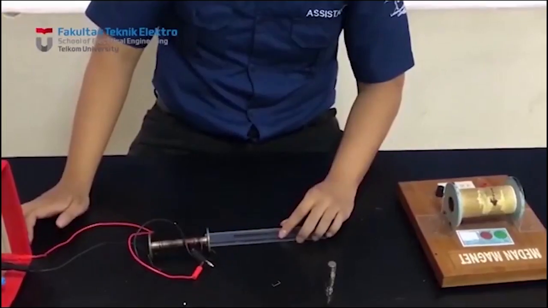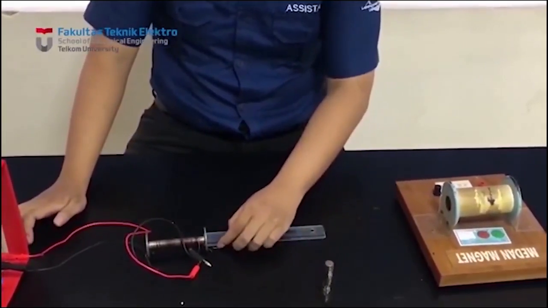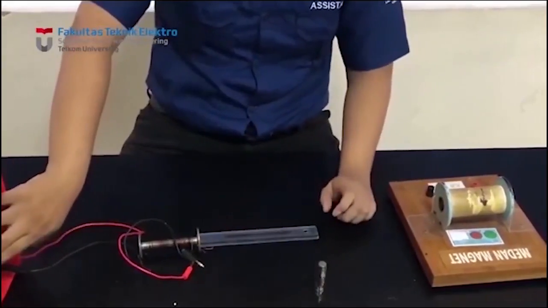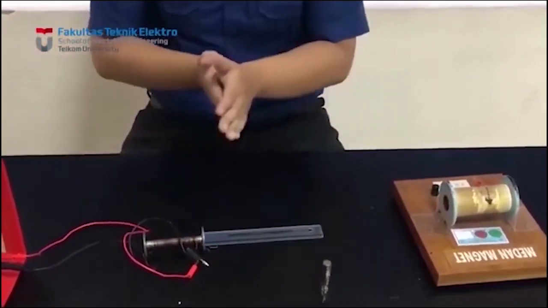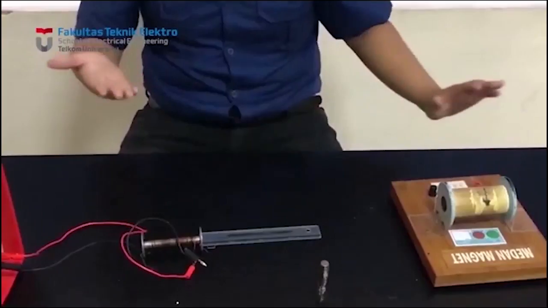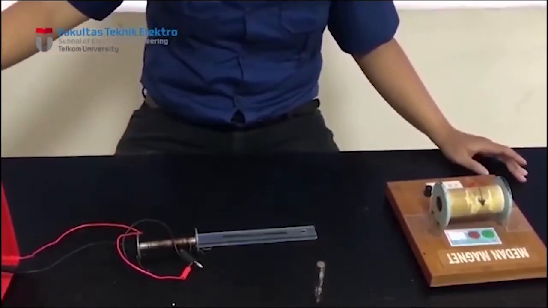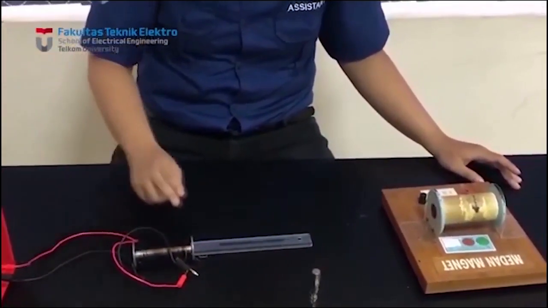And then put the roller like this. And put the clips like this. Then turn on the power supply. The power supply will give electricity to the coil, and the coil will produce magnetic field. Now we will try to find the maximum distance that the clip can be pulled by the coil.